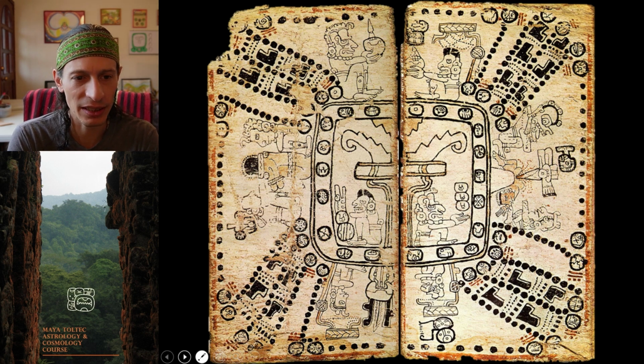We have seen that there's this very weird tree that's not really a tree, cross that's not really a cross, plant that's not really a plant. But there's always kind of this pillar element right in the middle of the most symbolical and kind of sacred Maya scriptures.